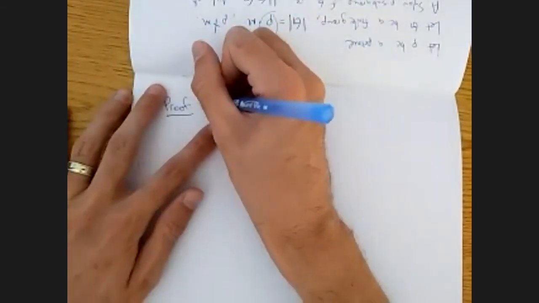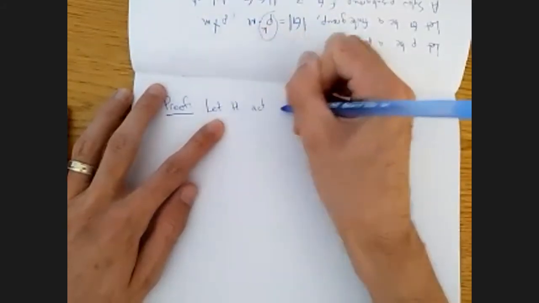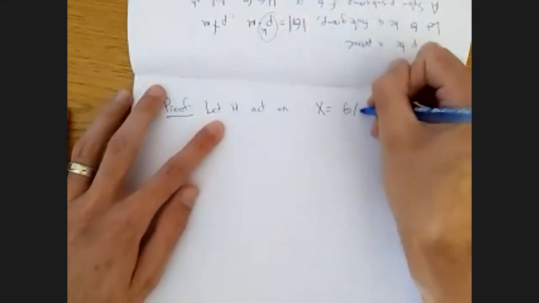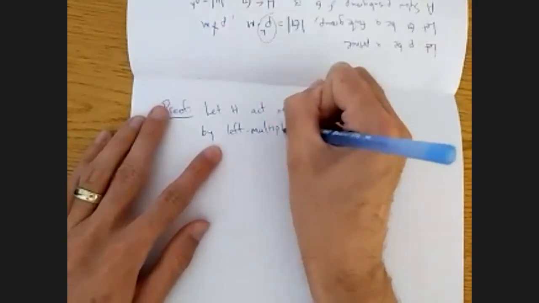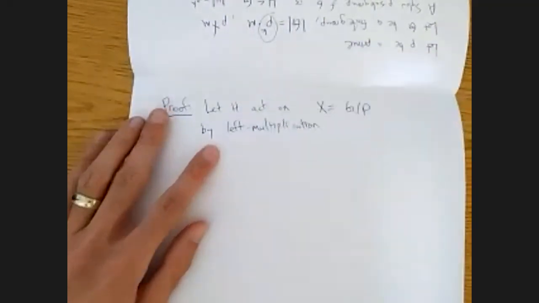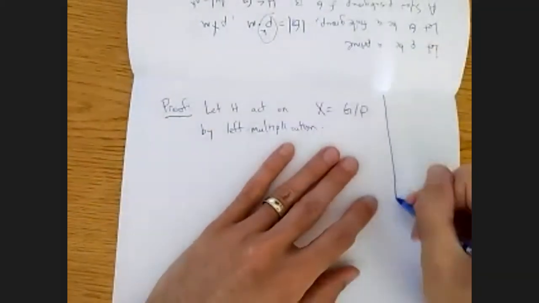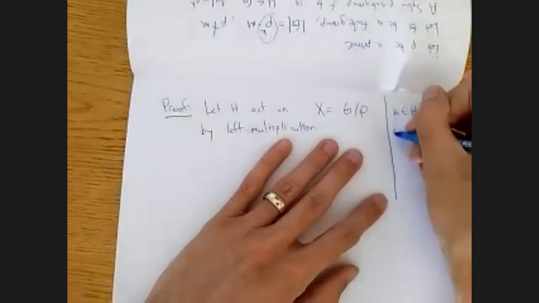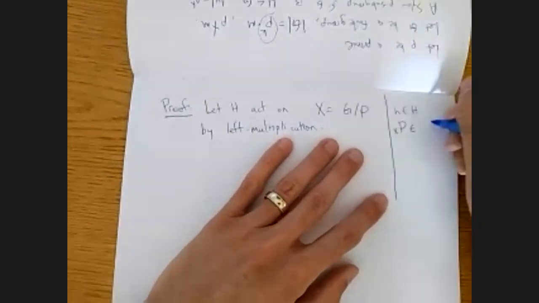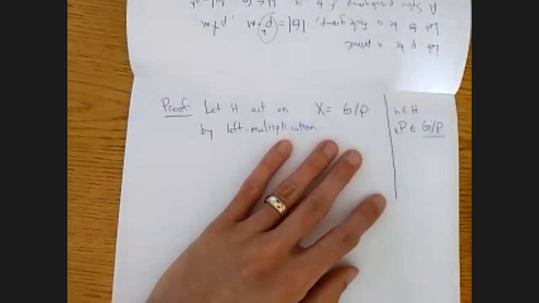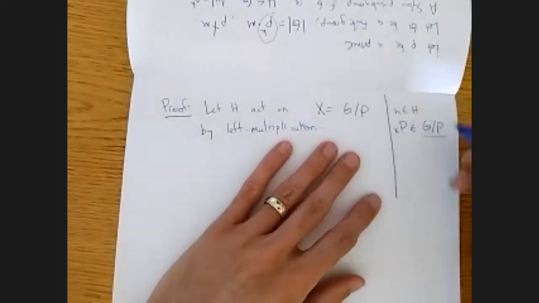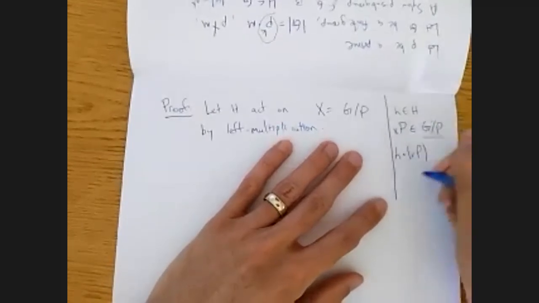Okay, what we do is we let H act on X, which is the set of cosets of P, by left multiplication. In other words, for h in H and xP in G mod P. This is just a set of left cosets. It's not necessarily a group because maybe P is not normal, and that's okay. But for a left coset and an element of H, we just set h times xP to be hxP.